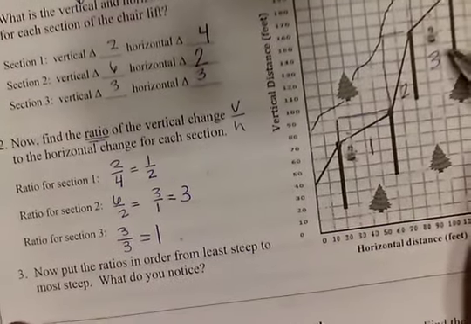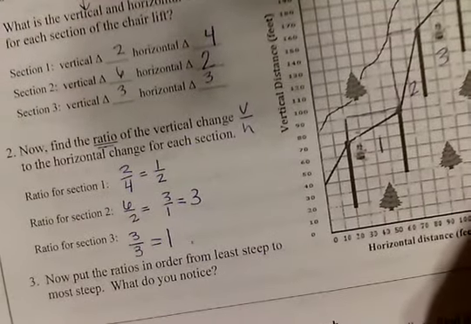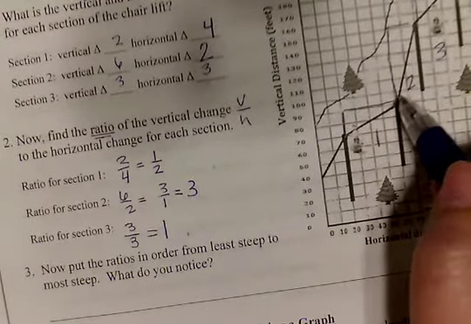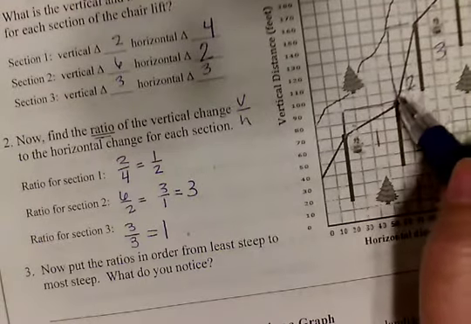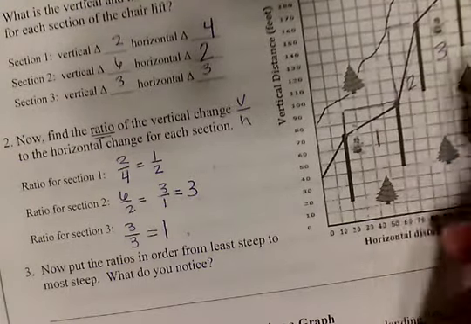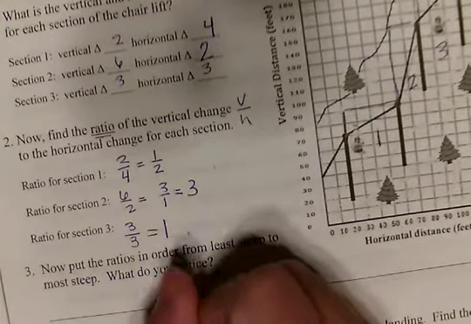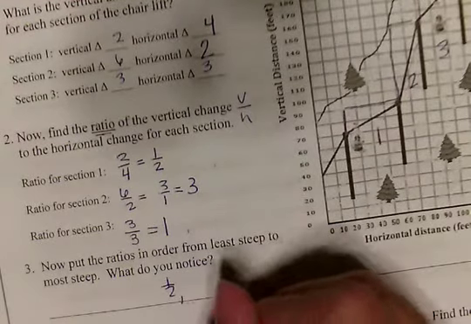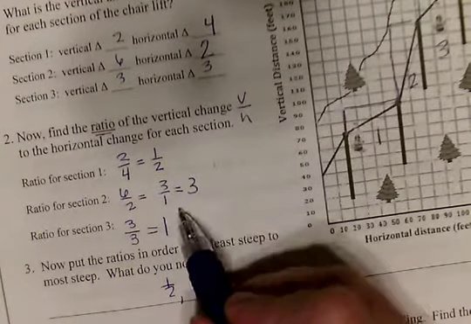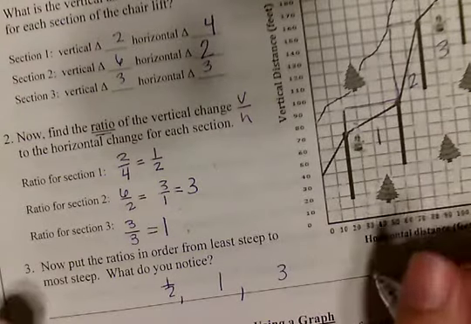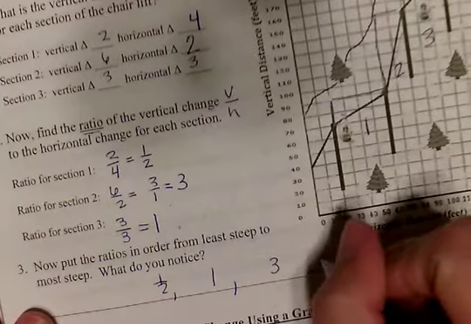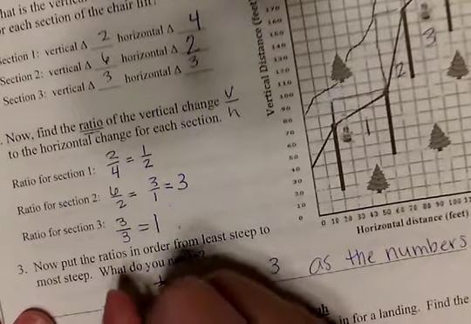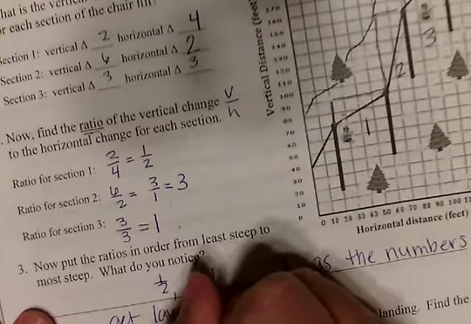It says put the ratios in order from least steep to most steep, and what do you notice? The more steep something is, the more straight up and down it goes. So the most steep would be section 2, so that would be 3. And 1/2 for section 1, that was the least steep. It didn't really go up that much. It was 1/2, and then 1, and then 3. So we put these in order. And what do we notice? We notice that as the numbers get larger, the line gets more steep.